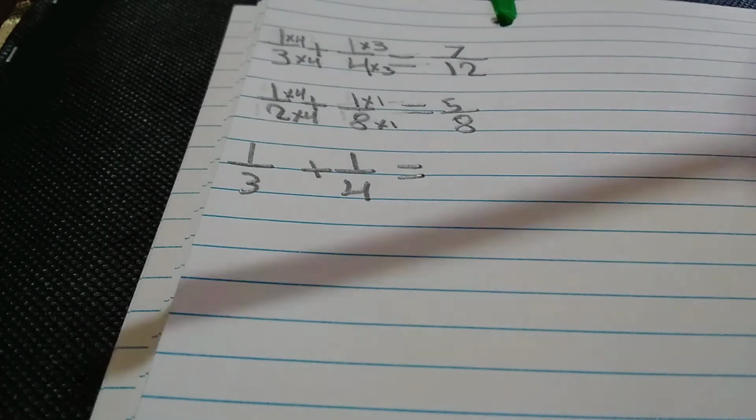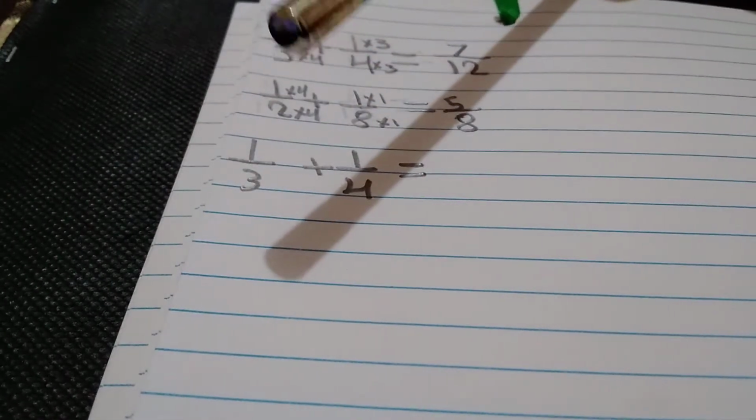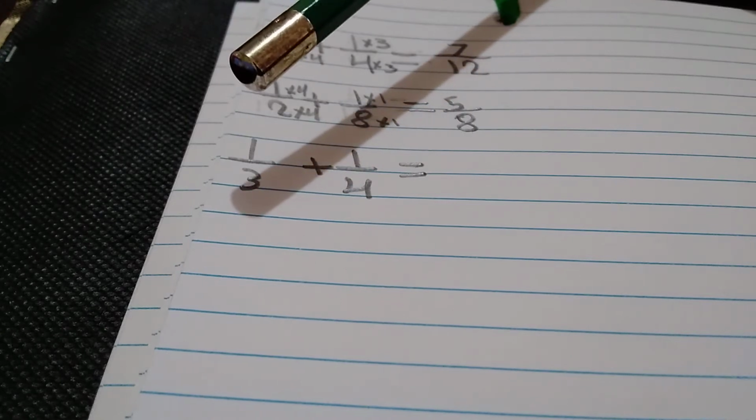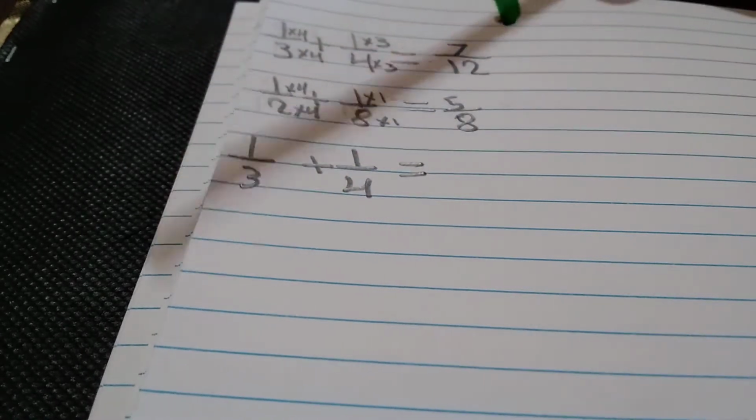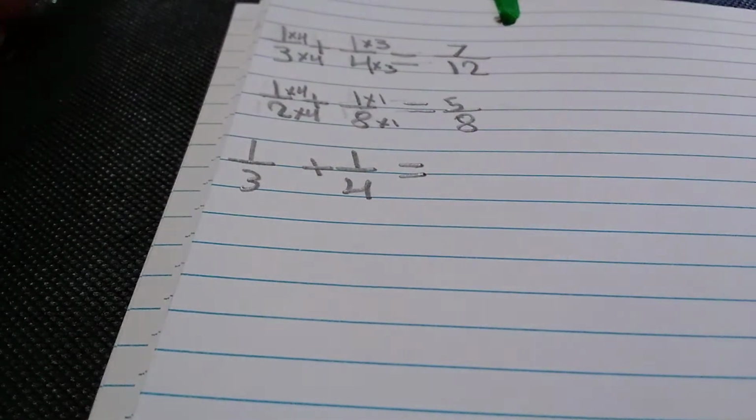If you understand it right away, there's no need to carry on. But I'm just going to do it over still and see if I can show you guys better. So I just wrote it over. 3 could go into 12 4 times, and 4 could go into 12 3 times. So right away we know that our denominator would be 12.